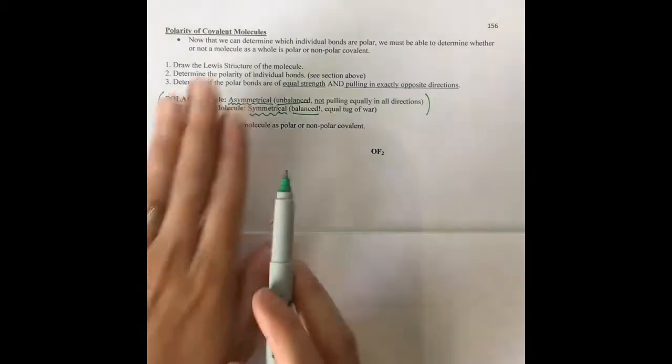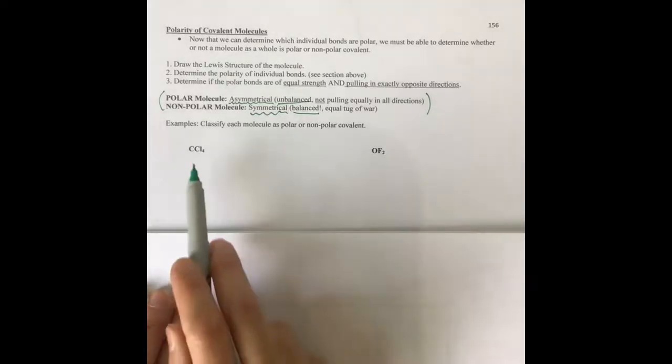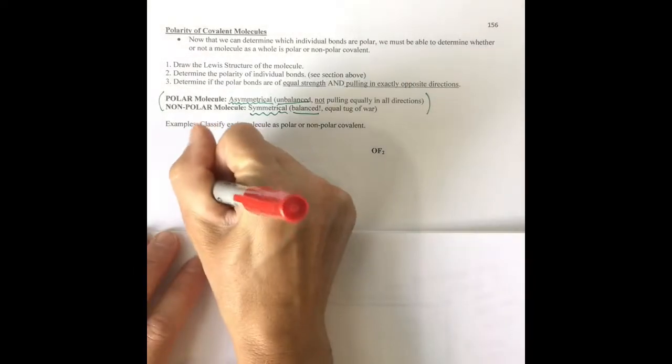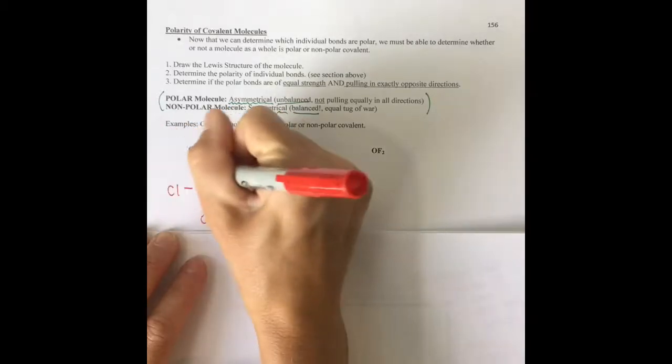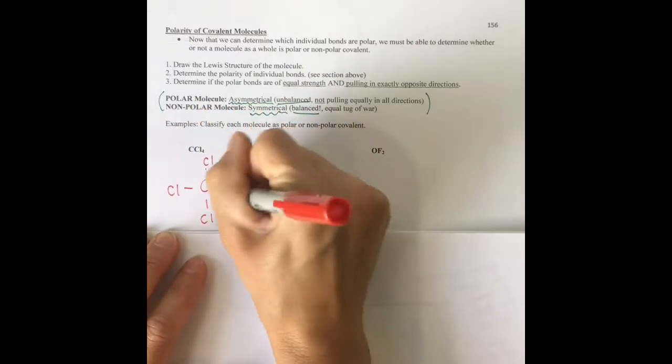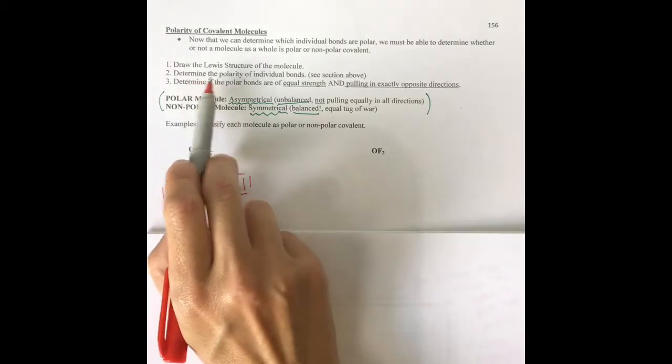Okay, so if we're going to do this from start to finish, I've written out a few steps for you here. The first step is to draw a flat picture of it, okay, and then we're going to assign arrows to each of the bonds. So let's do that in this case for CCl4. All right, so here's CCl4 with all of its electrons. We did step 1.